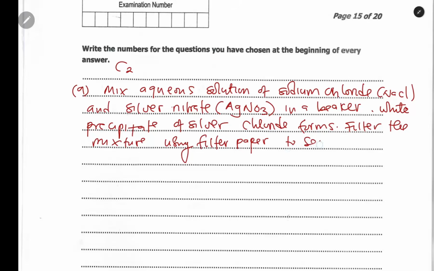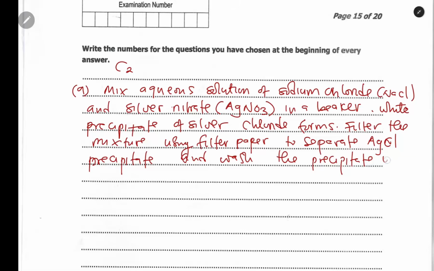to separate AgCl, which is silver chloride precipitate, and wash the precipitate with distilled water.